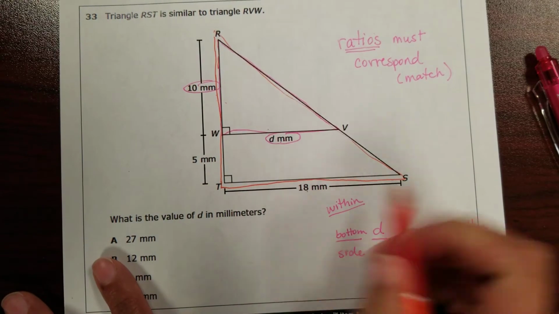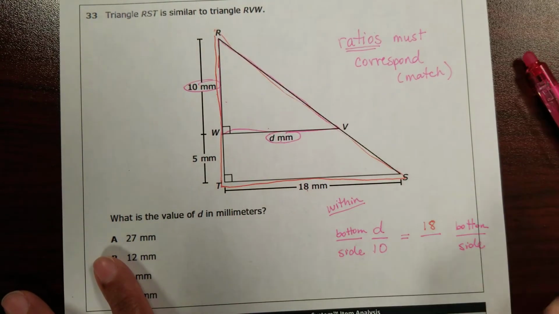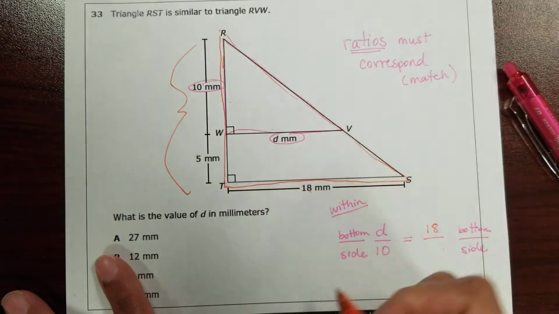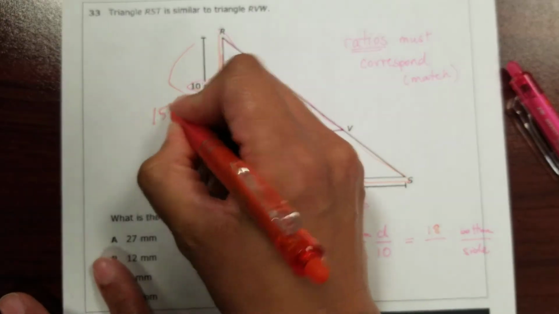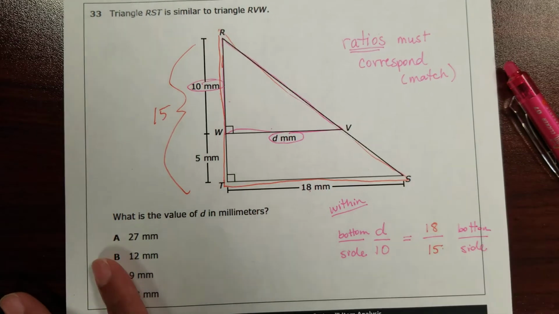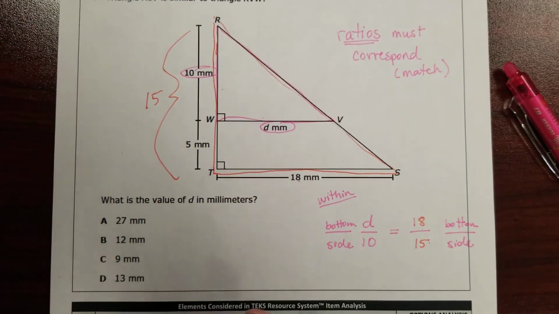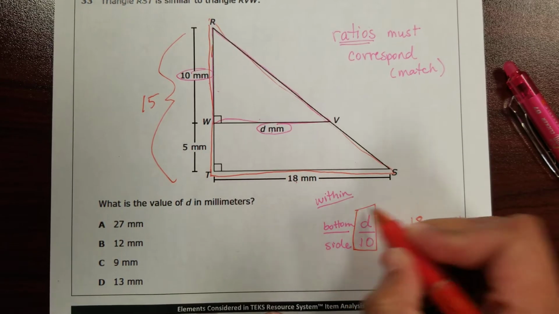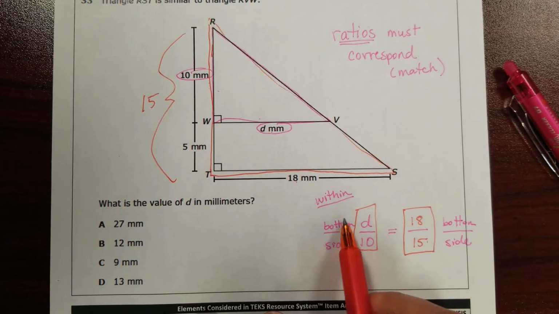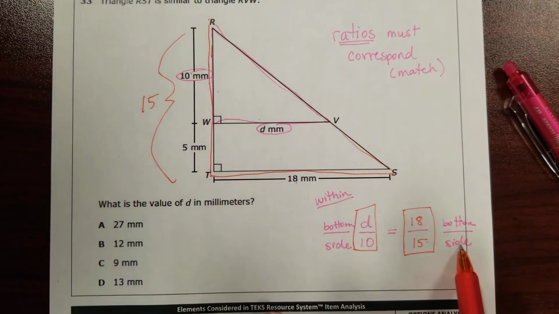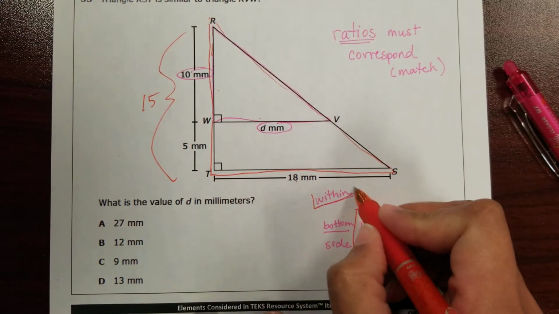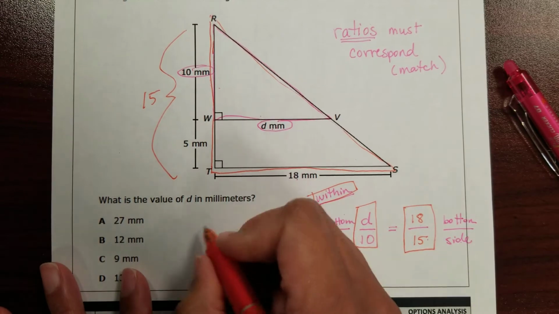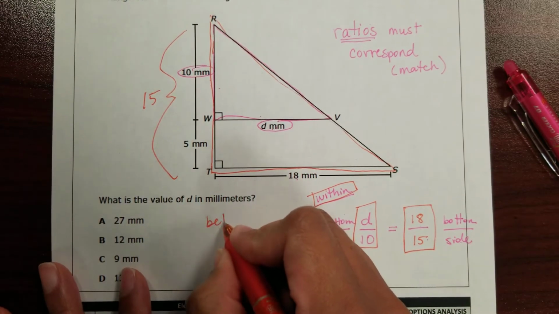The bottom of my triangle is 18, and the side of my triangle, because it's the big one, is both of these, is 15. So again, my ratios must correspond, and they do, because I'm using bottom and side, and I chose to go within the same shape.